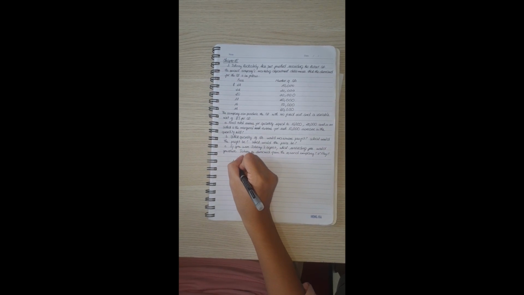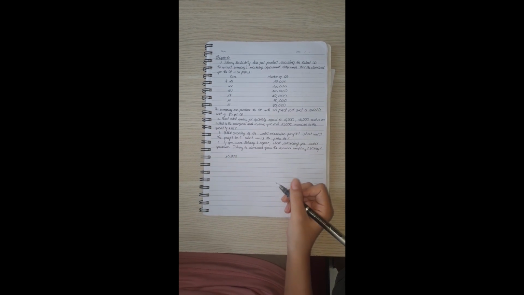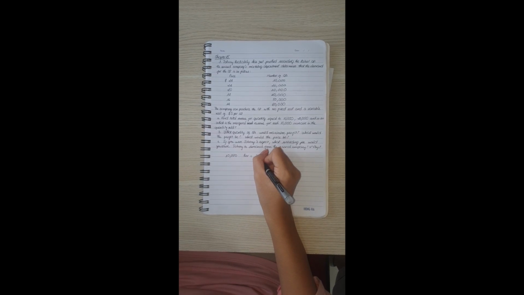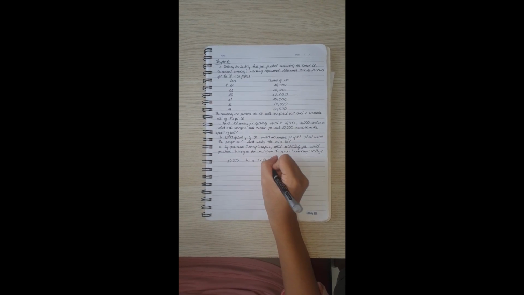With 10,000, we have the equation that the revenue is equal to price multiplied by the quantity.